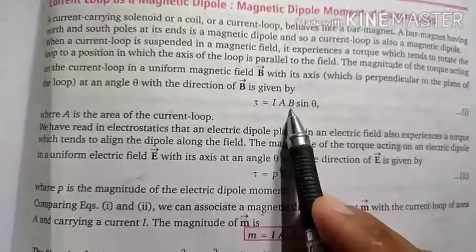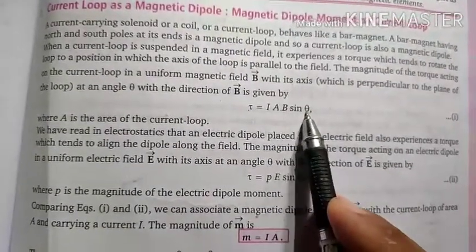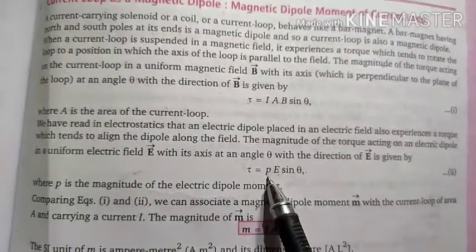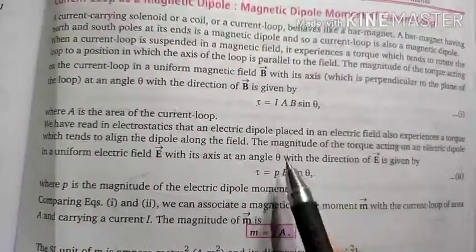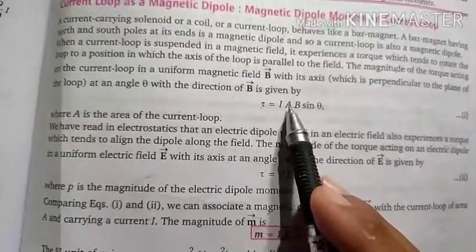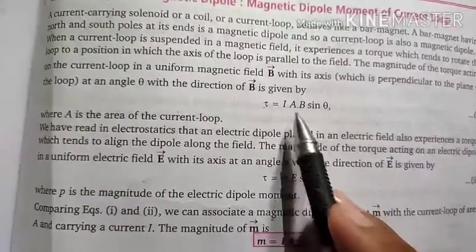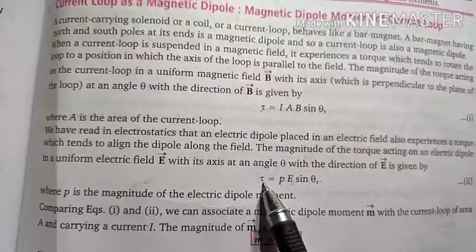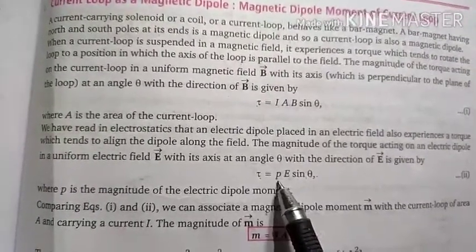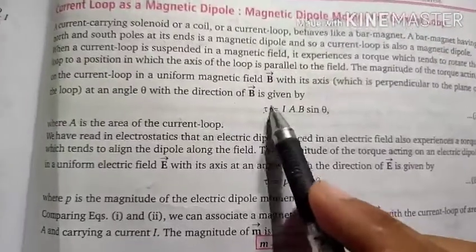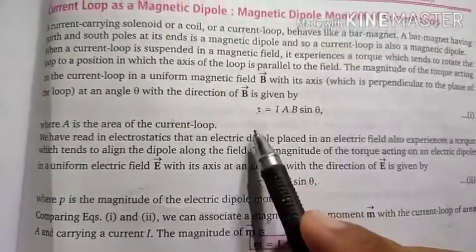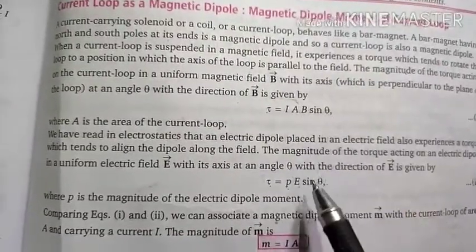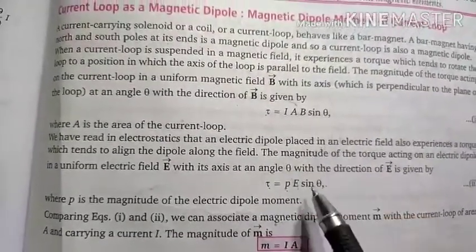You can see this is in the magnetic field, therefore B sine theta. This is in the electric field, therefore E sine theta. And this is the electric dipole moment. So if you compare this and this, then P should be equal to IA. So IA has to be the magnetic dipole moment. If tau is the torque in the electric field, then this is the electric dipole moment. If tau is the torque in the magnetic field, then this has to be the magnetic dipole moment, because the other two are comparable, they are the same.